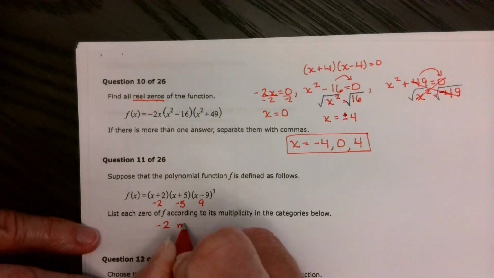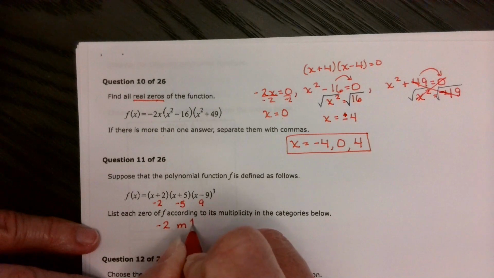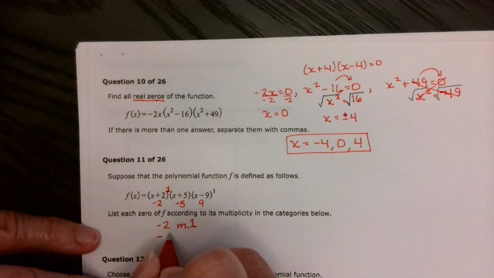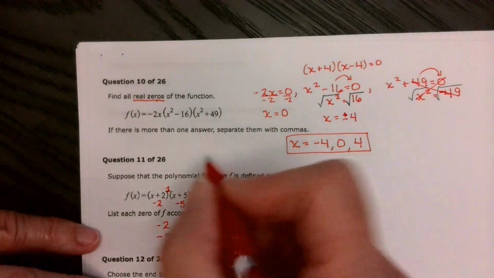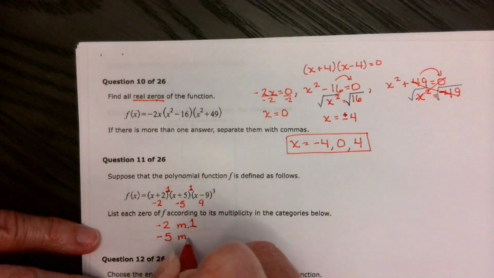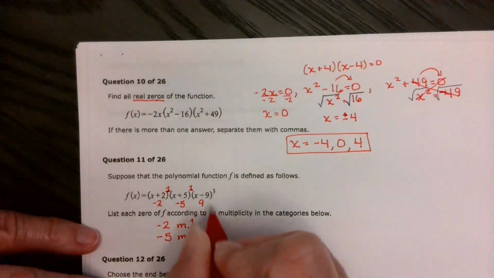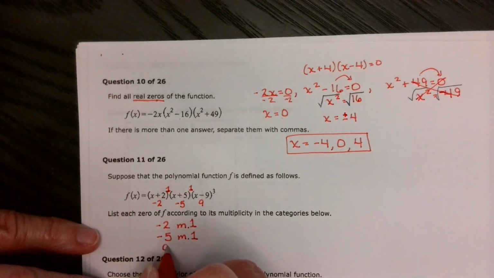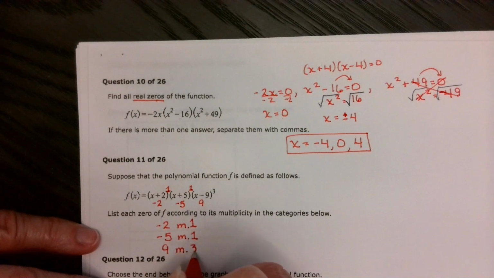It has a multiplicity of 1, because this has an exponent of 1. We have a 0 at -5 with a multiplicity of 1. And then we have a 0 at 9, and it has a multiplicity of 3.